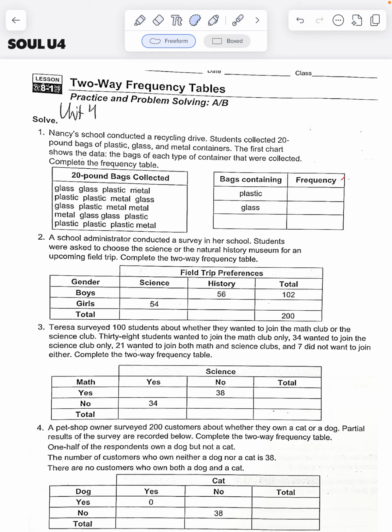Okay, Unit 4, statistics. Statistics is all about data analysis. Okay, let's look at the first question. Nancy's school conducted a recycling drive. Students collected 20-pound bags. Each bag is about 20 pounds, right? Either plastic, glass, or metal.